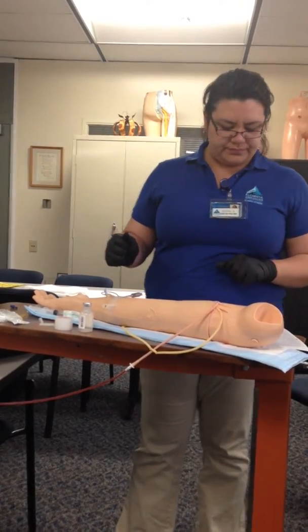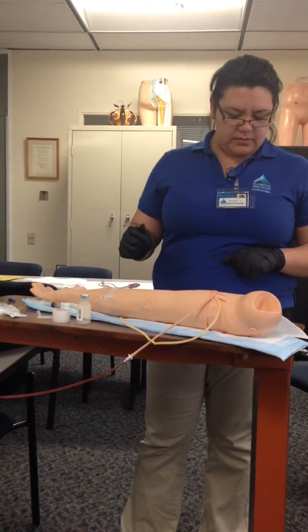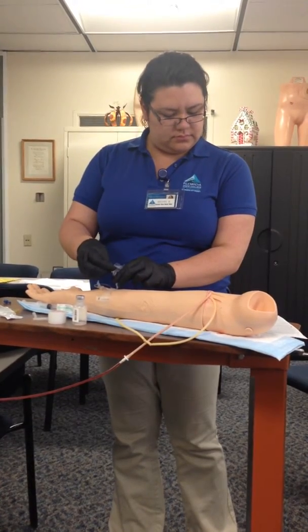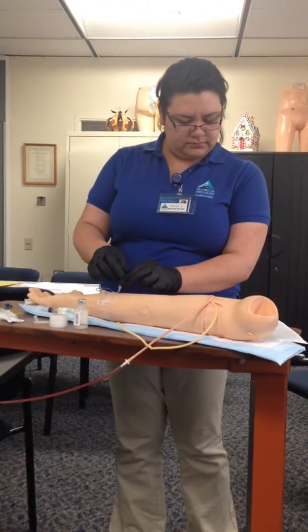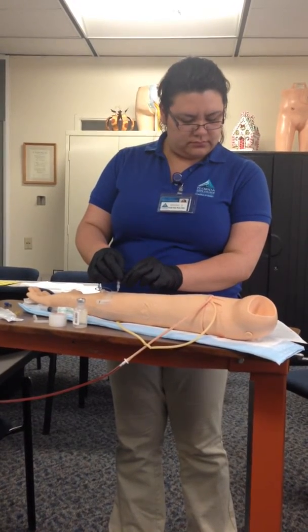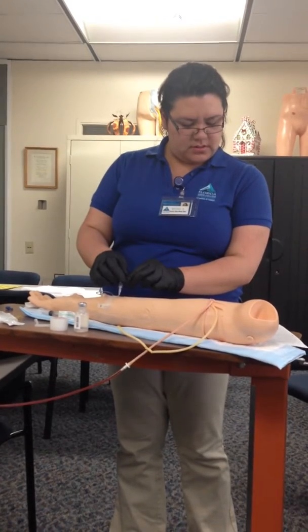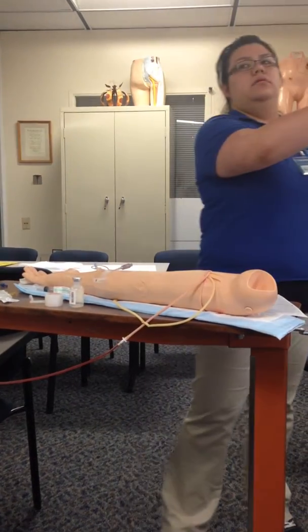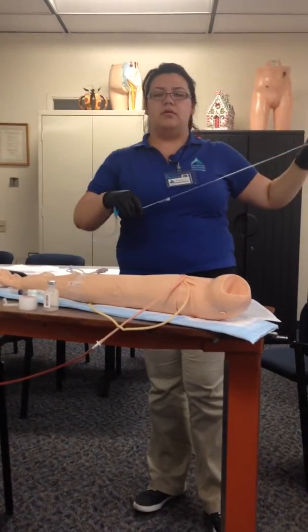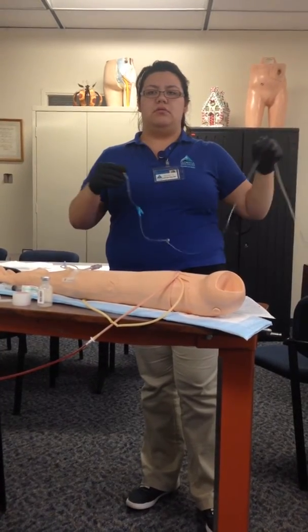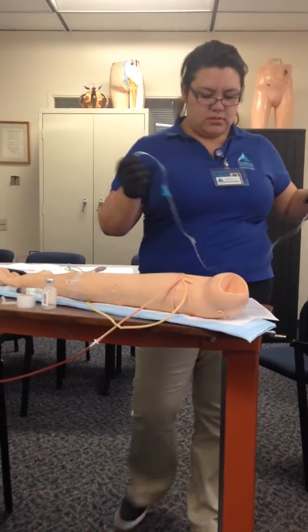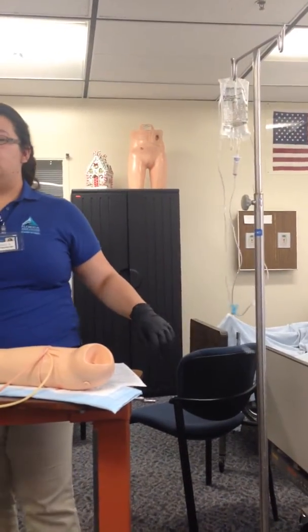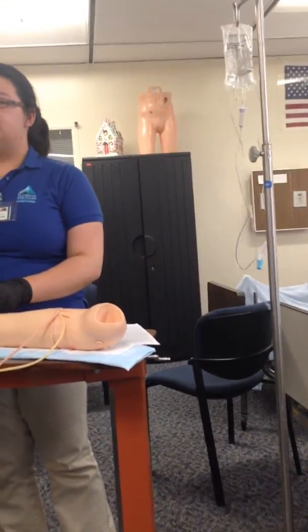So I'm going to clean the port with alcohol and then insert the needleless device.